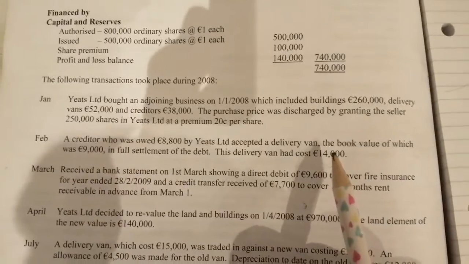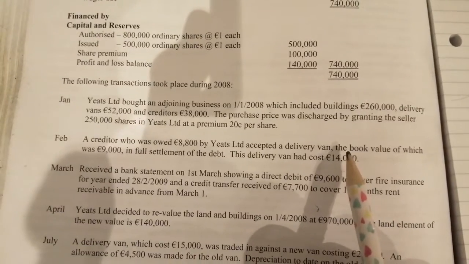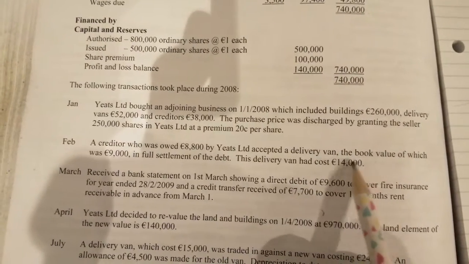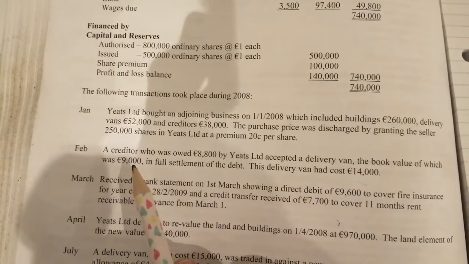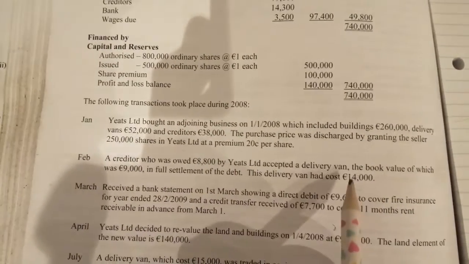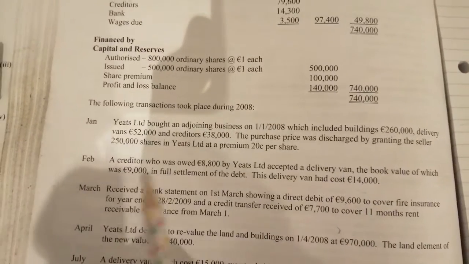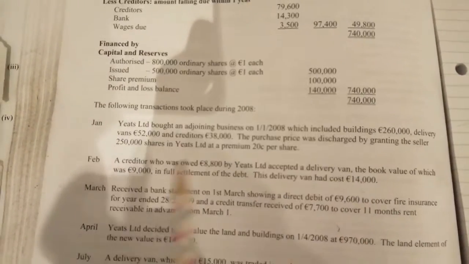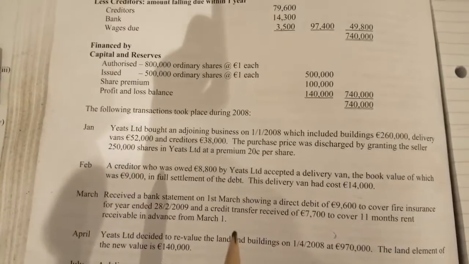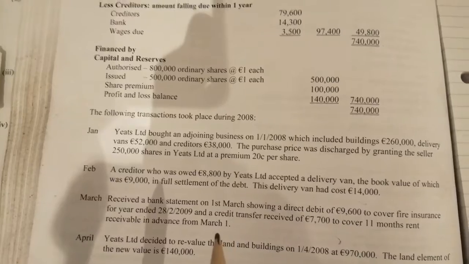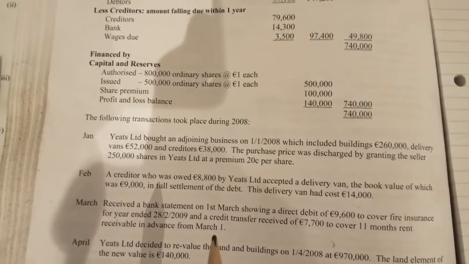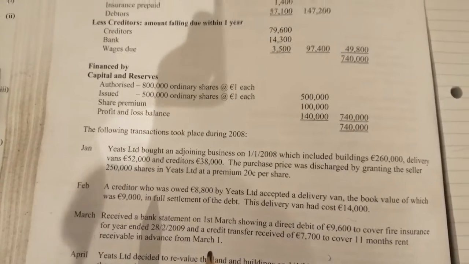So how much was the depreciation though on that van? It doesn't tell you the exact amount, but it gives you enough information. It says the book value, or if you like the net book value, is 9,000. So that's what we say it was worth on our books. It had cost us 14,000. So how much had it gone down in value? Well, from 14 down to 9 is a drop of 5,000. And depreciation is just a measure of how much something goes down in value. So the depreciation on that van was 5,000. That's how much we'd written off over the years in that van.